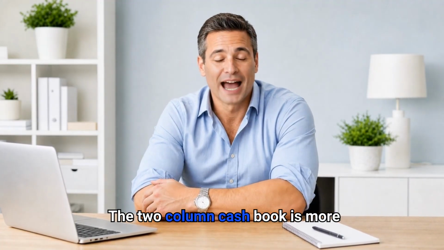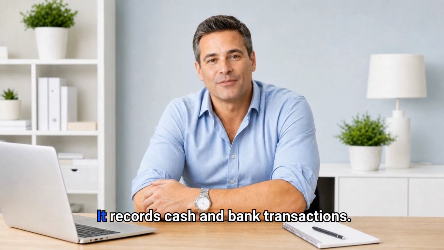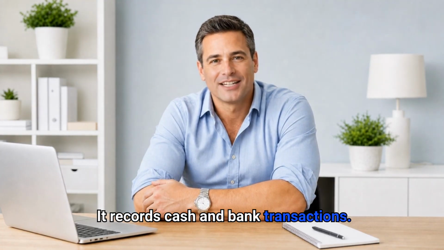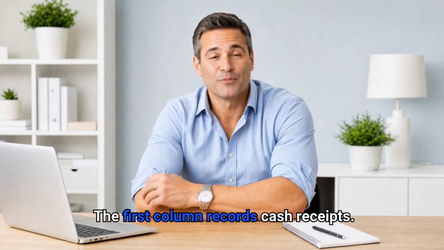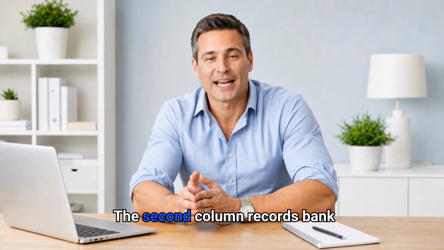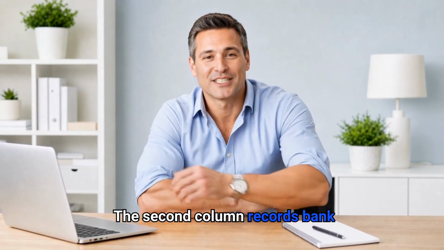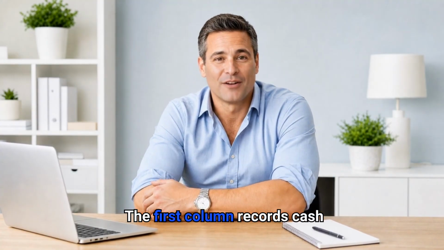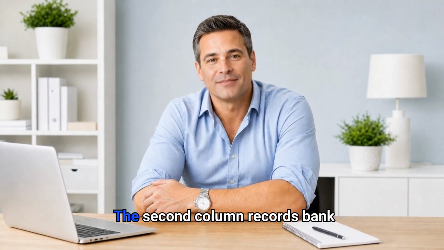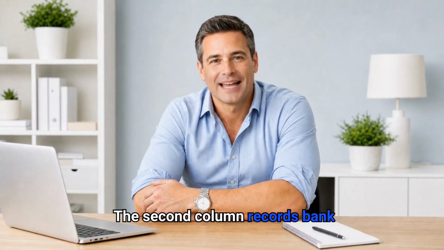The two-column cash book is more common. It records cash and bank transactions. It has two columns on the debit side. The first column records cash receipts. The second column records bank receipts. It has two columns on the credit side. The first column records cash payments. The second column records bank payments.